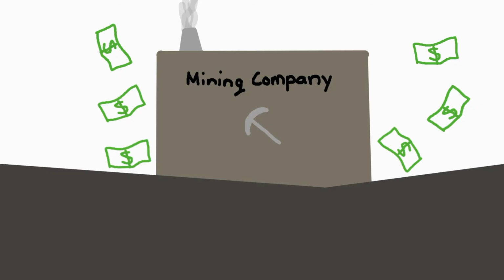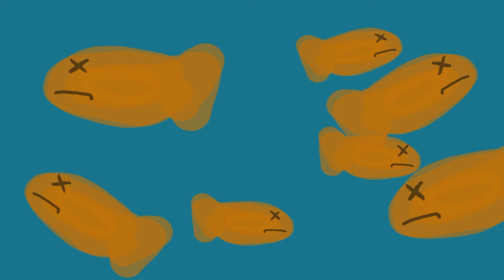For mining companies, profits are also at stake. Similar to their employees, they're definitely for mining because they need to do it to make a living. Aquatic life and animals are probably not so happy because their lives and homes are at stake. And they're definitely against mining because they don't benefit at all and suffer terrible consequences.